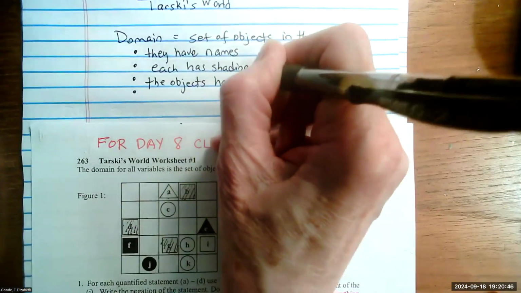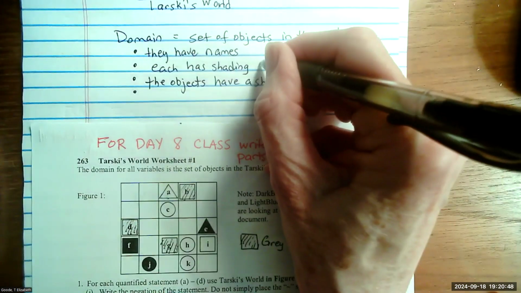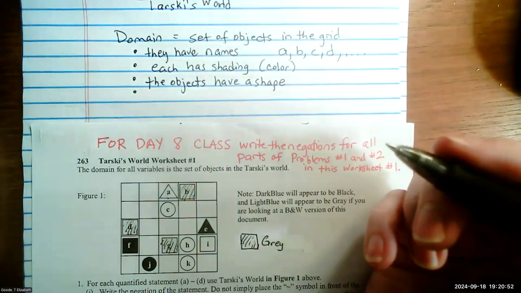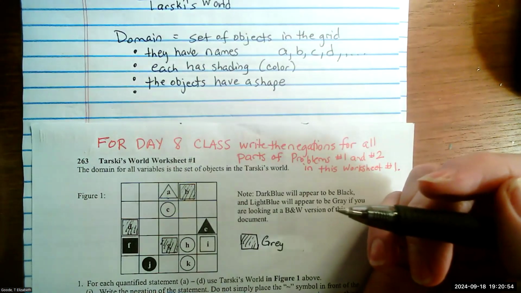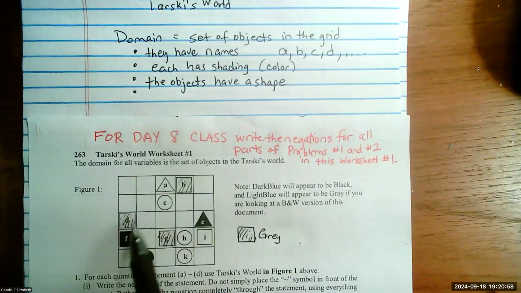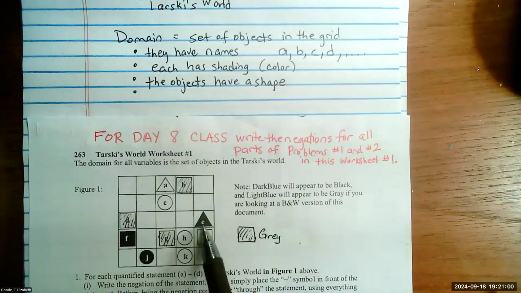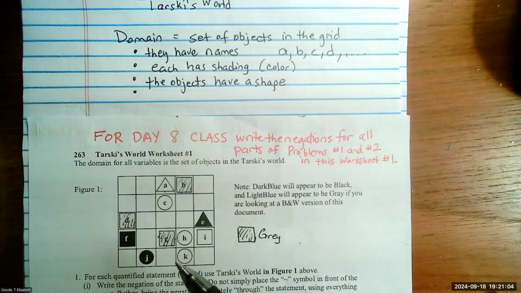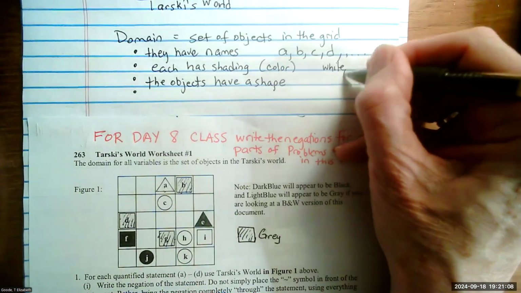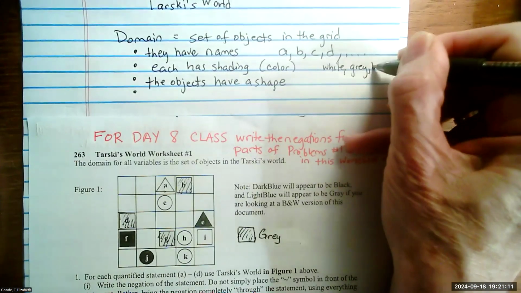Now in the book, it's actually in color. But here and on the test that you sit for, it's going to be black and white. So the shades here are white, gray, and black. In the book, it's white, light blue, and dark blue. So here I'll just put white, gray, and black because that's what we have.